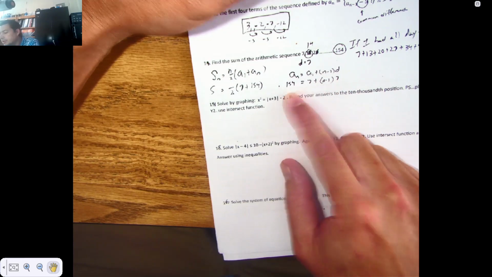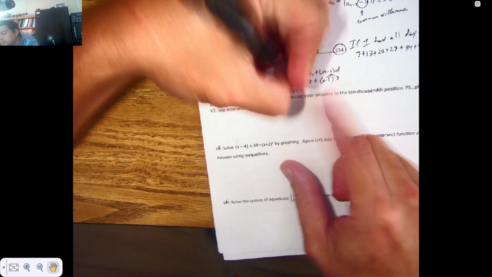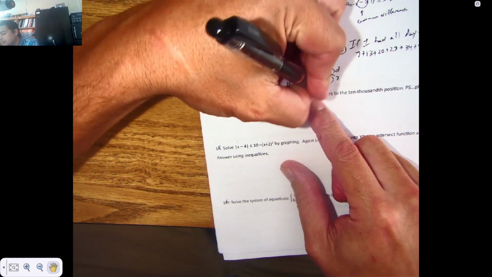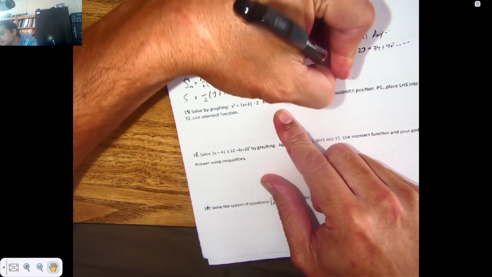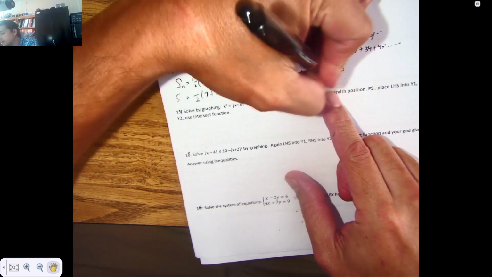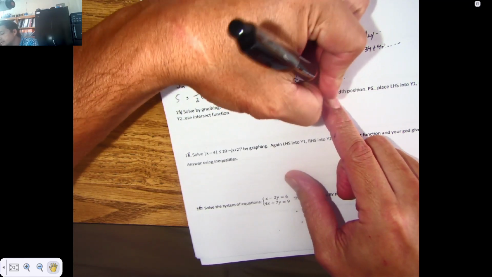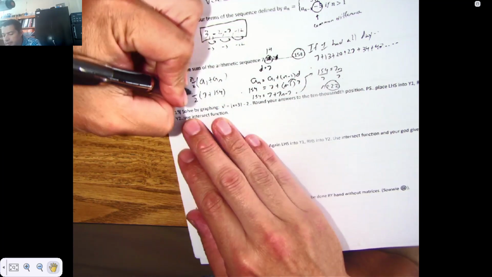So I'm going to do the distributive property here. I'll get 154 equals 7 plus 7n minus 7. Clean it up. 154 is 7n because 7 minus 7 is nothing. Divide by 7, and I get that n is 22. Seems legit. I put that right there.